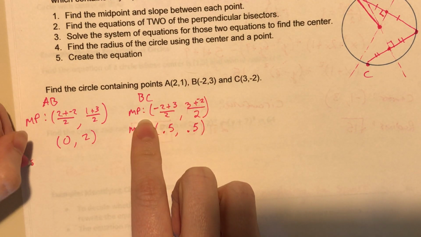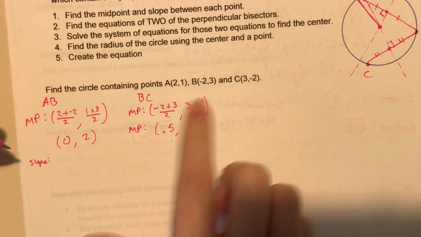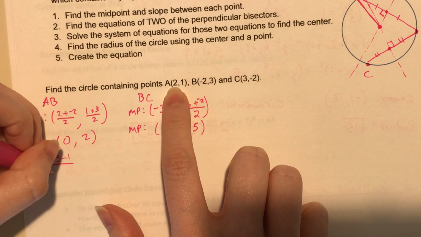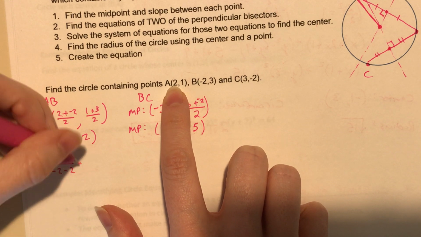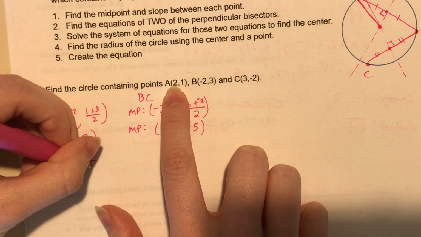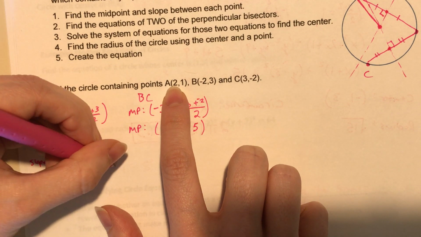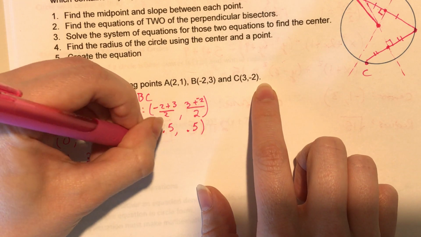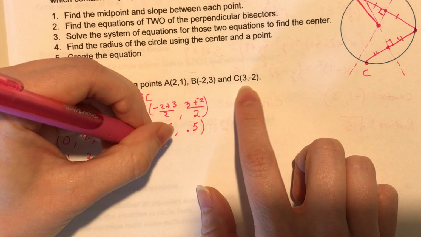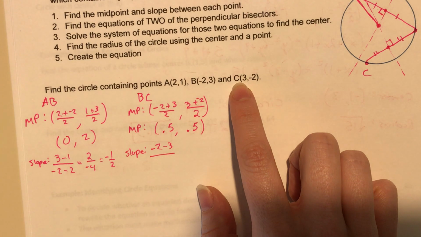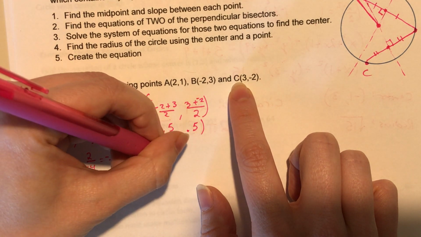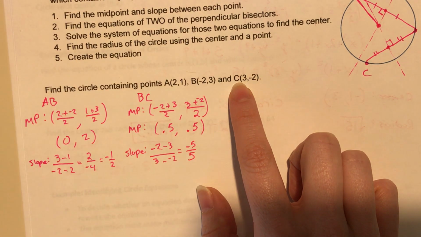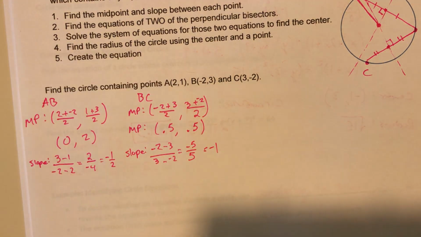We'll do slope, and we remember that that is y2 minus y1. So 3 minus 1 over x2 minus x1, negative 2 minus 2. And that gives us 2 over negative 4, which reduces to negative 1/2. The slope for BC will be negative 2 minus 3, y2 minus y1, over 3 minus negative 2. All right, and that is going to give us negative 5 over 5, which reduces to negative 1.